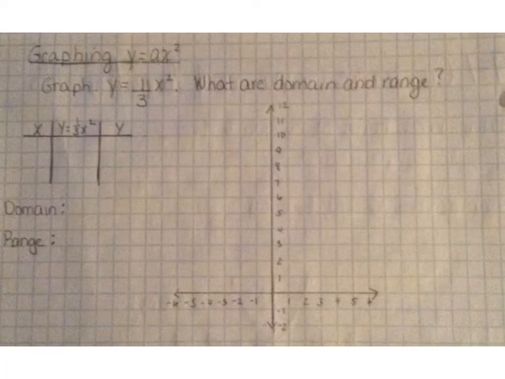We're going to graph quadratics, and we're going to start with graphing y equals ax squared. So there's no bx and no c, just the ax squared. Our first quadratic is y equals 1/3 x squared, and we want to find the domain and range. We choose the x values that we want to substitute in for x to find y. I'm going to choose multiples of 3 since we're dealing with 1/3 x squared. Then I don't have to worry about having fractions. So I'm going to choose 0, 3, and 6.